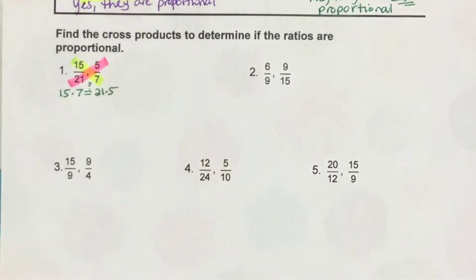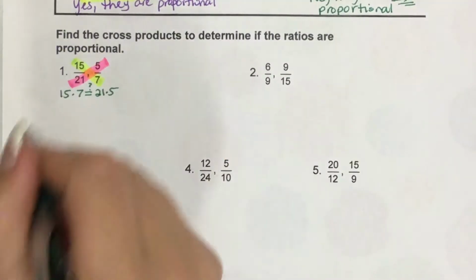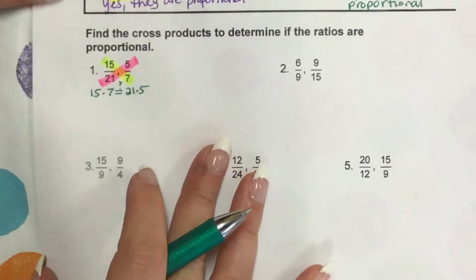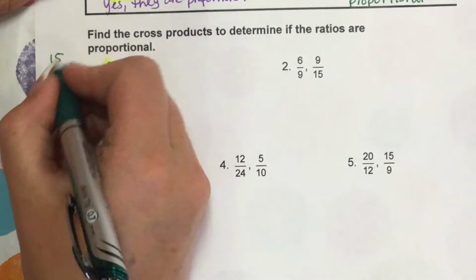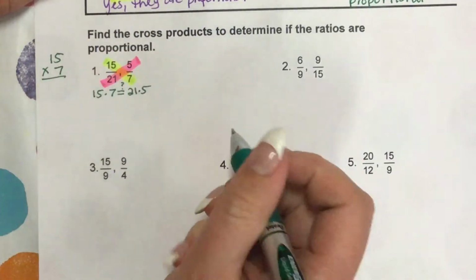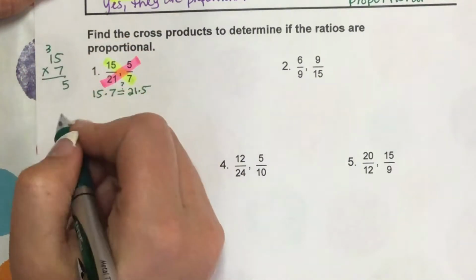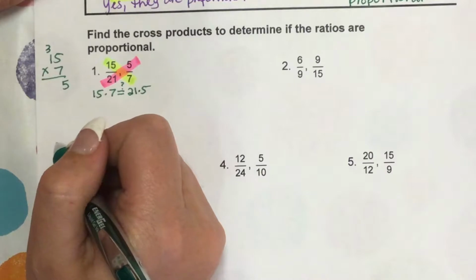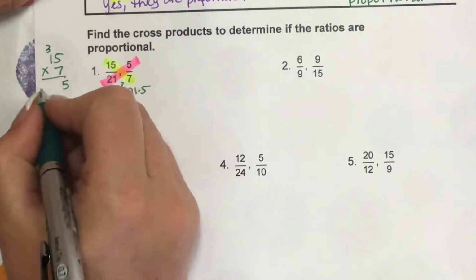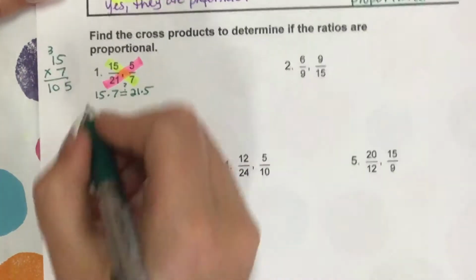Now, neither of these I know off the top of my head, so I'm going to have to do my math over here on the side. So 15 times 7. 7 times 5 is 35. I write the 5, carry the 3. 7 times 1 is 7 plus 3 is 10. So this ends up being 105.